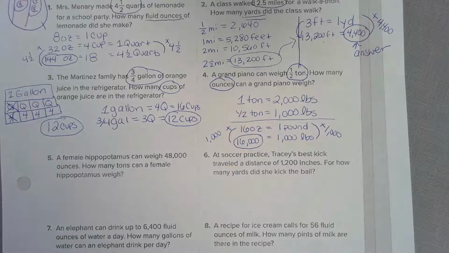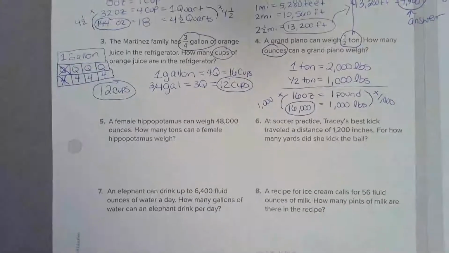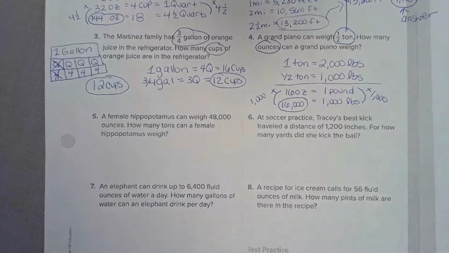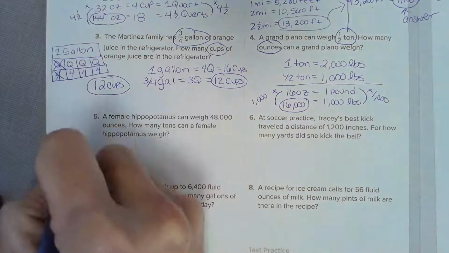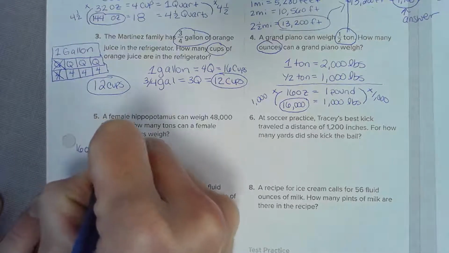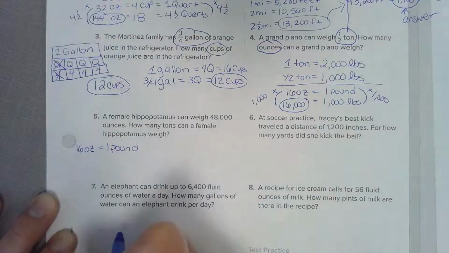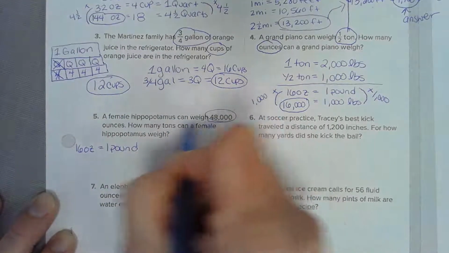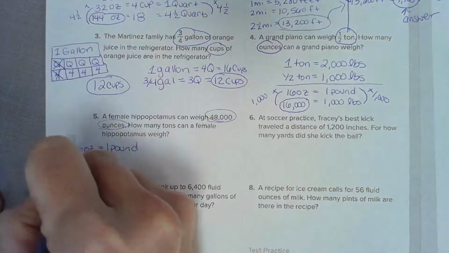The next problem is very similar. A female hippopotamus can weigh 48,000 ounces. How many tons can a female hippopotamus weigh? We know that there are 16 ounces in 1 pound. They give us 48,000 ounces.